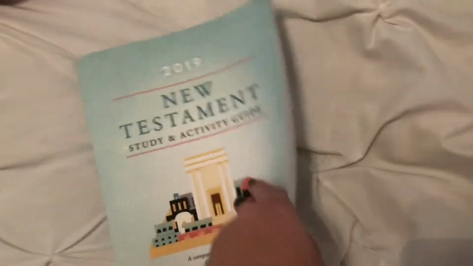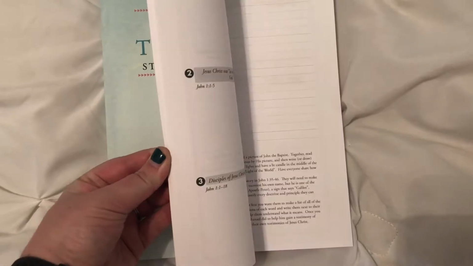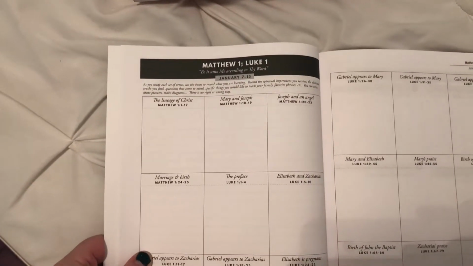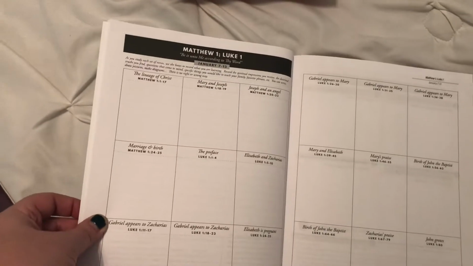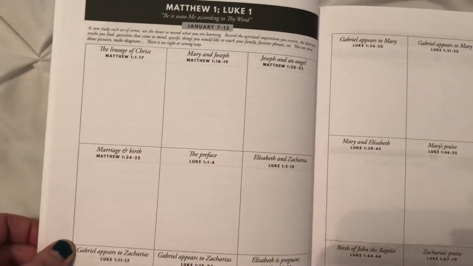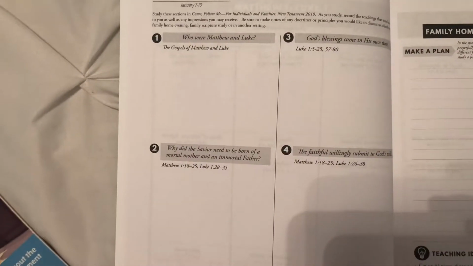Okay, the next one is this New Testament study guide, which I know a lot of people really wanted me to flip through. So let me find the first one, which is here. Matthew 1 and Luke 1. For Matthew 1 and Luke 1, we have the lineage of Christ, and it has these boxes broken down, so you can write your own thoughts here. You could write about everything here instead of in the journaling.